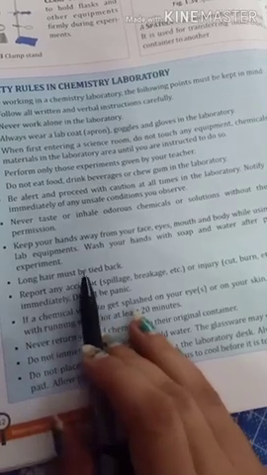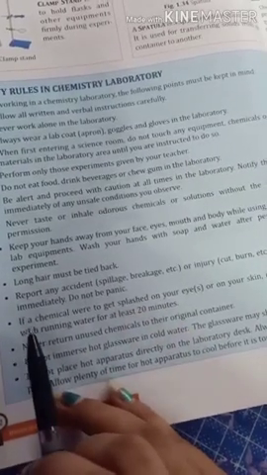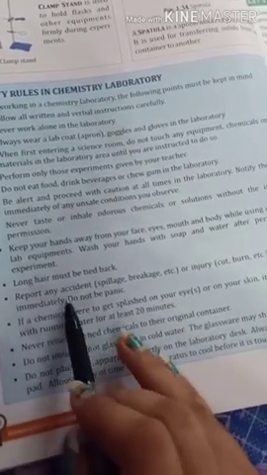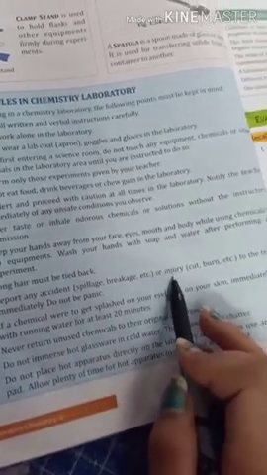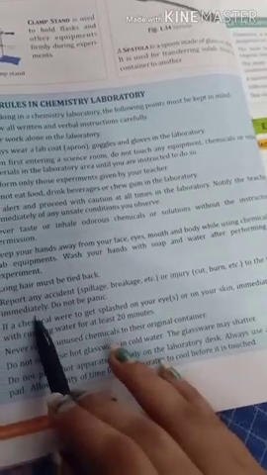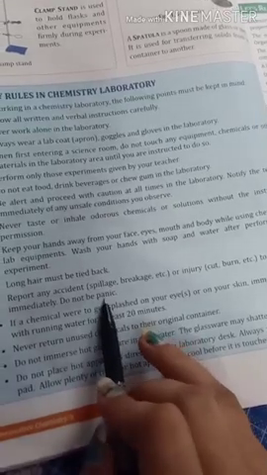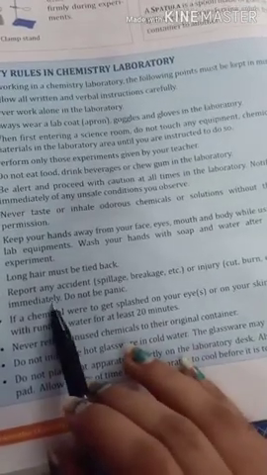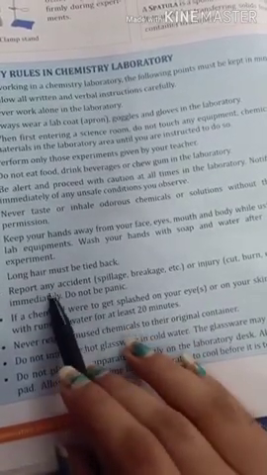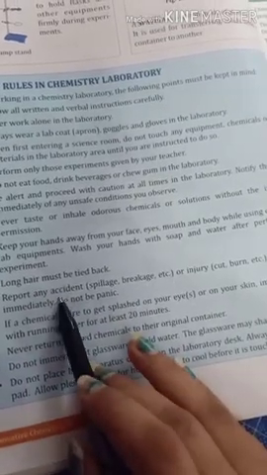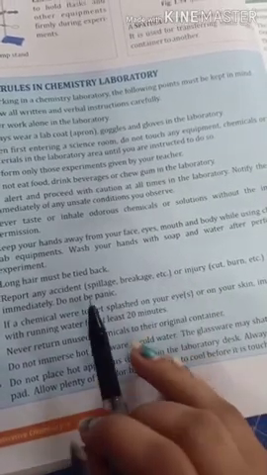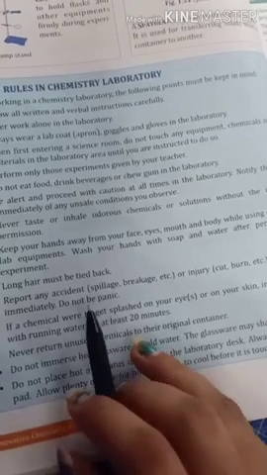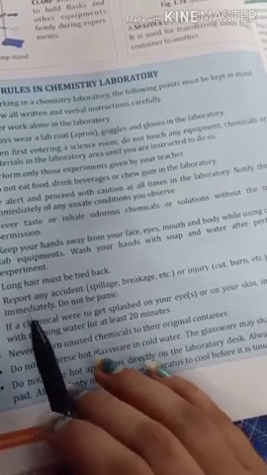Long hair must be tied back. Report any accident or injury to the teacher immediately. Do not panic. So if you observe that there is any accident or you have any injury, then immediately inform your teacher.